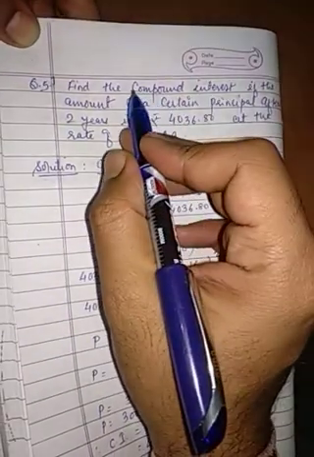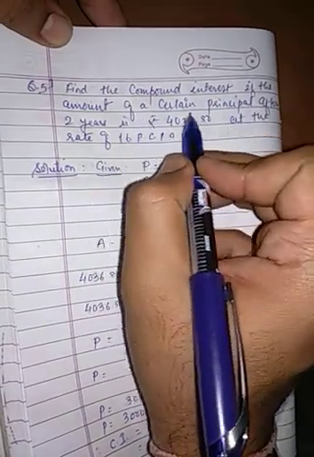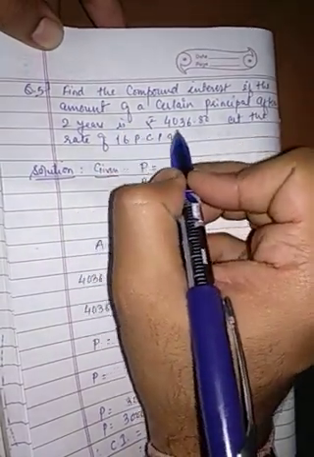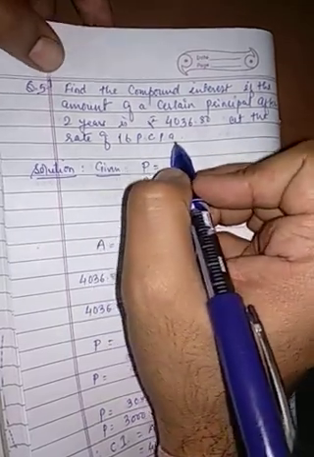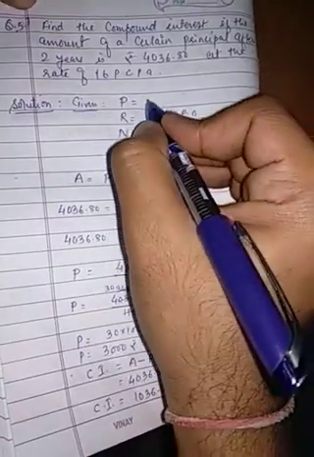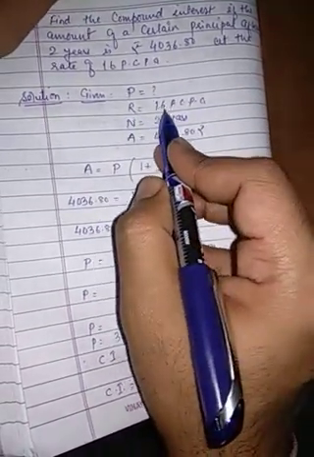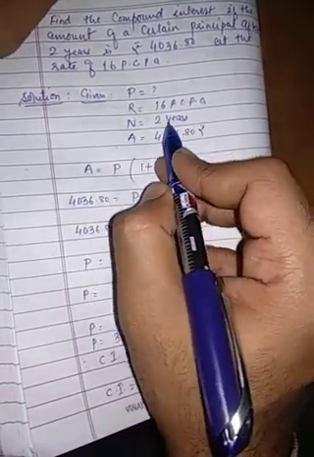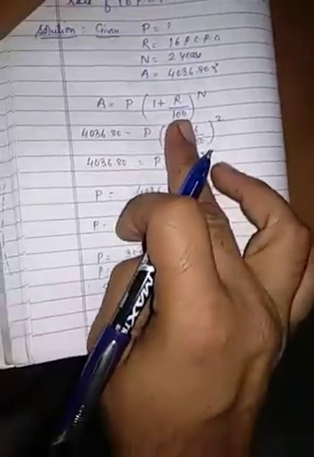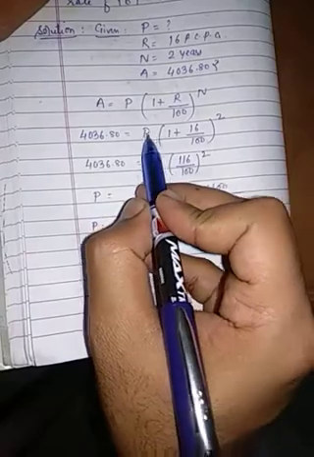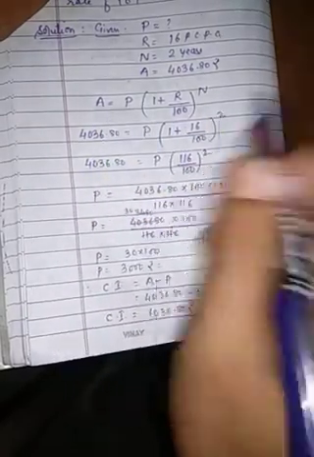Now the fifth sum. Find the compound interest if the amount of a certain principal after 2 years is 4,036.80 at the rate of 16 percent per annum. So students, you can see here the principal amount is a question mark. This is not given. You have to find it out. You know the rate is 16, time is 2 years, and the amount is already given.